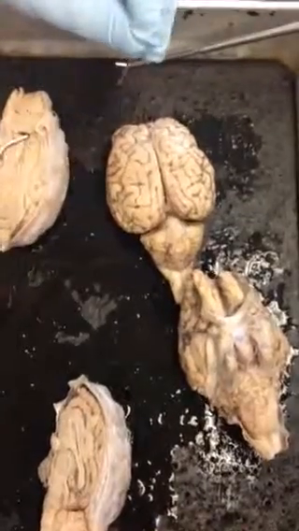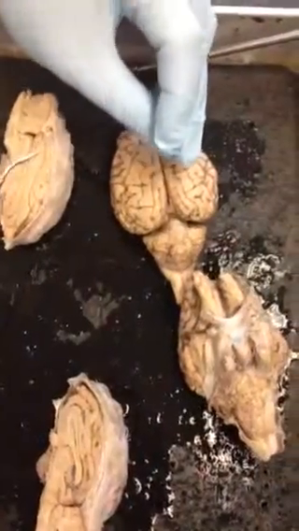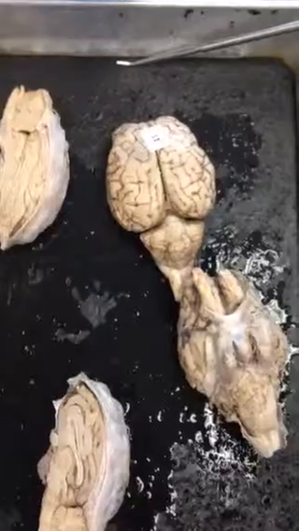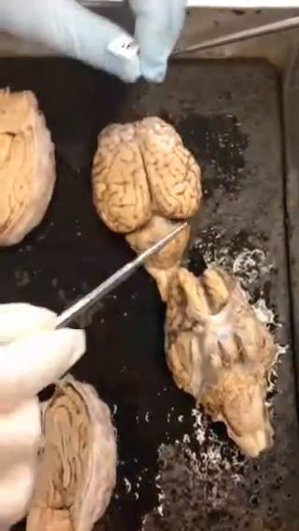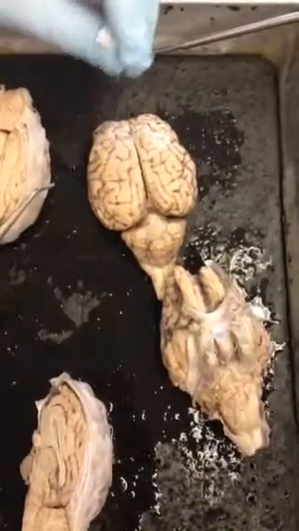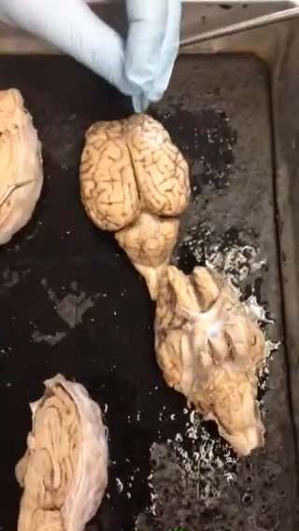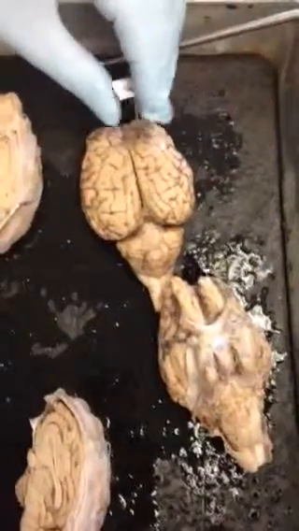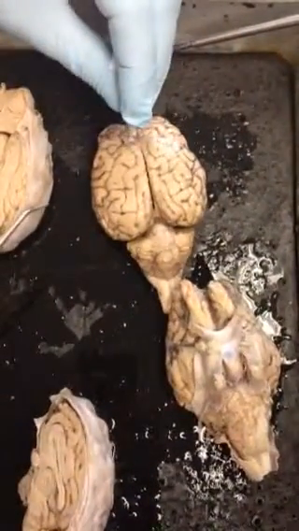Fissures? What are fissures? The deeper sulci. So what's that one? Longitudinal fissure. And the transverse is here. You don't have to know it though. Central sulcus. Kind of in the middle. Right there. So that's the central sulcus.